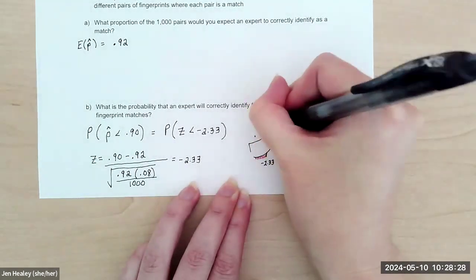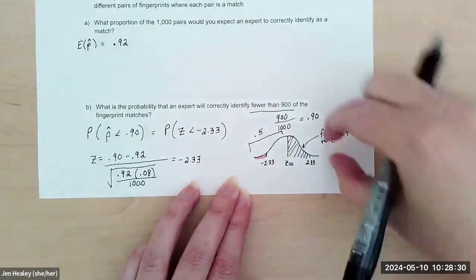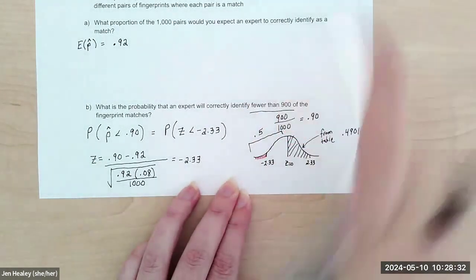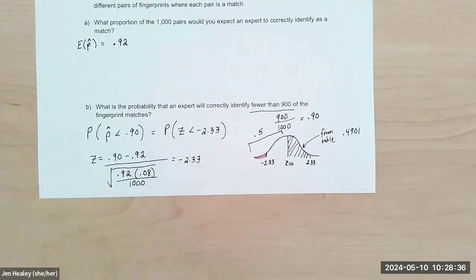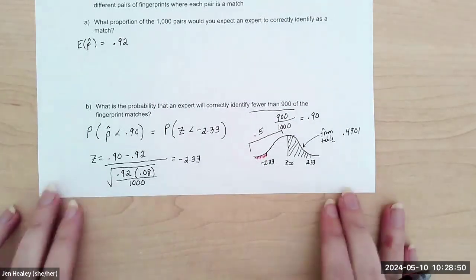That's all 0.5. And we're going to subtract the area we got from the table, and that's going to give us that little area right there. If you have Whitener's class, you don't have to do that. You literally are just going to go to negative 2.33 on the table, and that will be the right answer, and you're done. So the two tables do different things, and I really like the other table better, but this one we can still do.